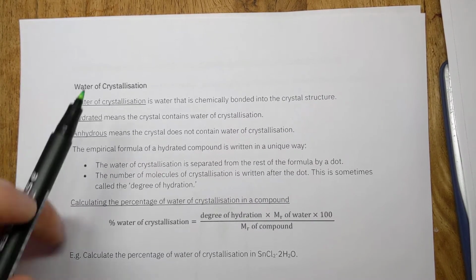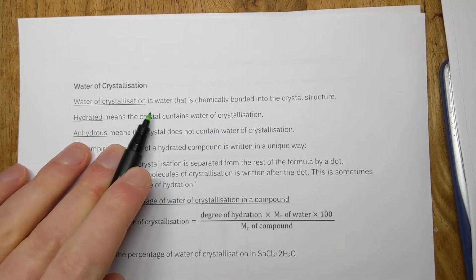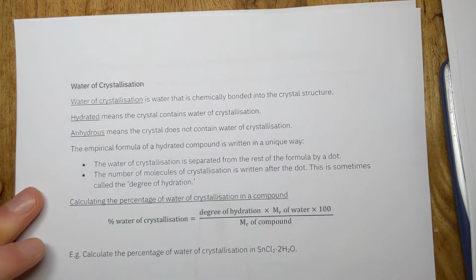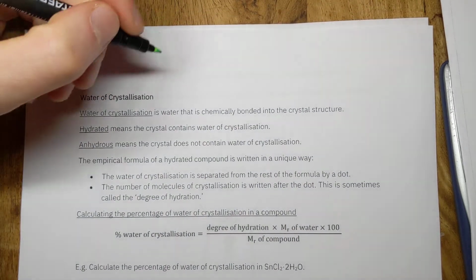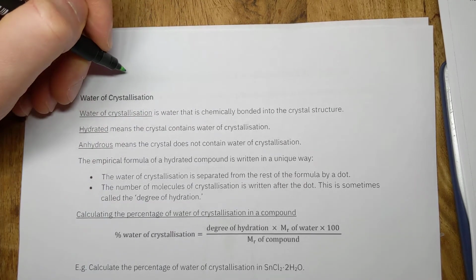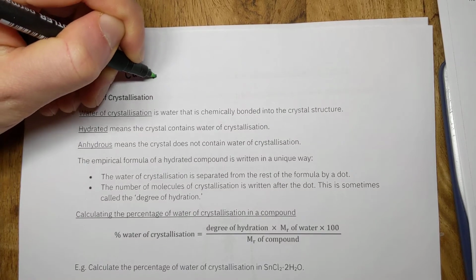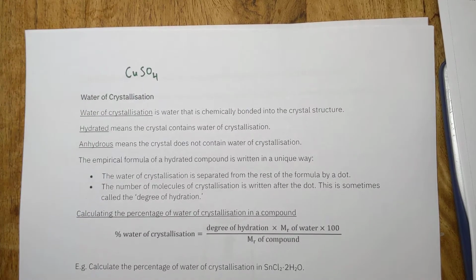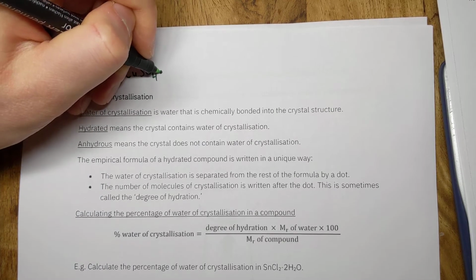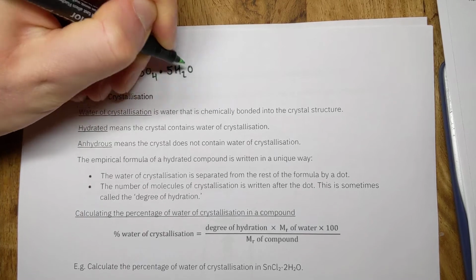So, the key things about water of crystallisation is first the definition. Water of crystallisation is water that is chemically bonded into the crystal structure. A common substance that has water of crystallisation would be copper sulfate, CuSO4. You can swap and drop that yourself. If it's got water of crystallisation, you normally see a dot after it and then some H2Os. Now the number for the H2O will depend on the compound.